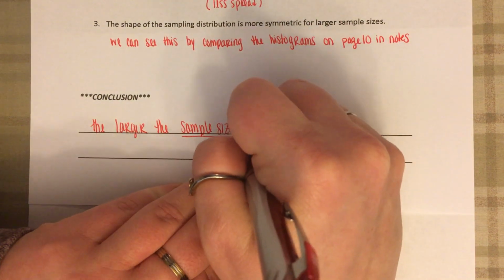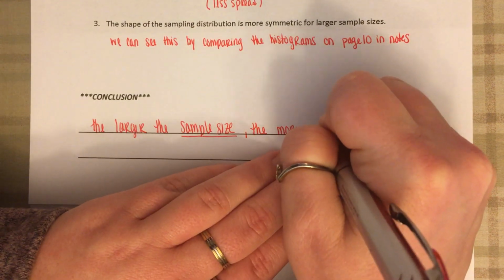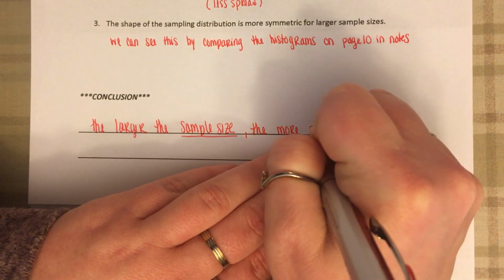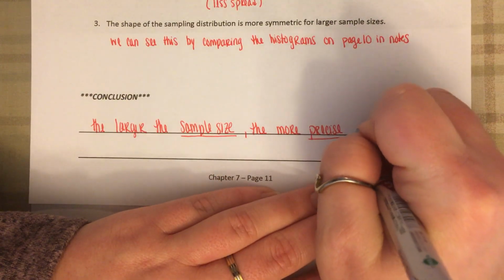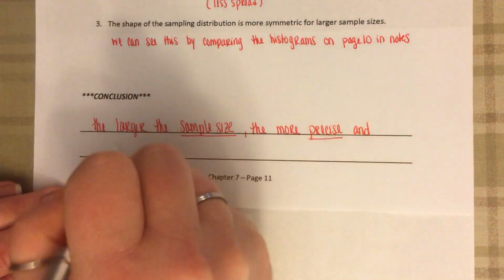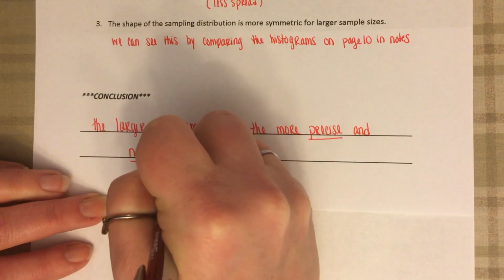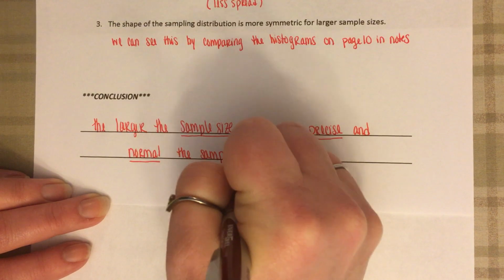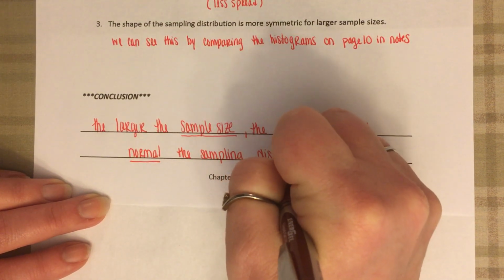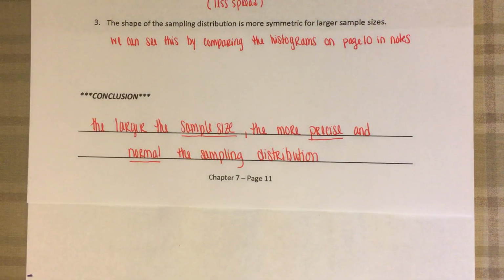So the larger the sample size, the more precise and normal the sampling distribution.